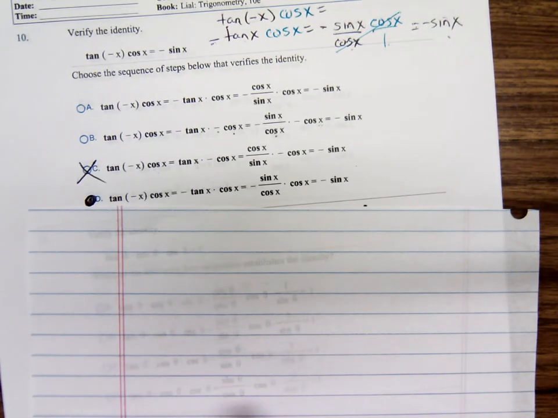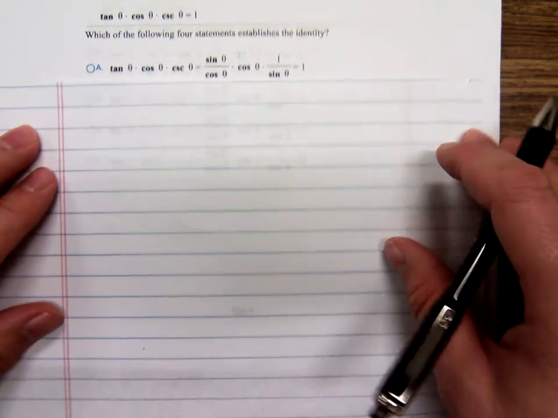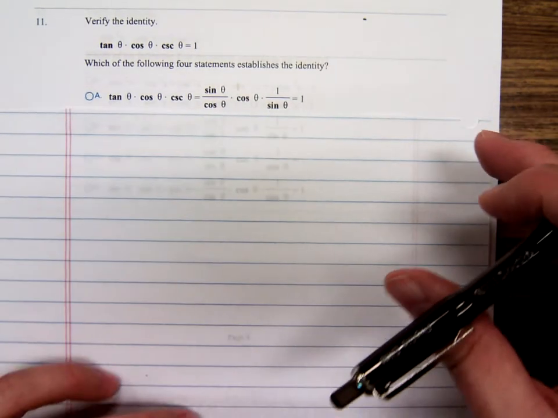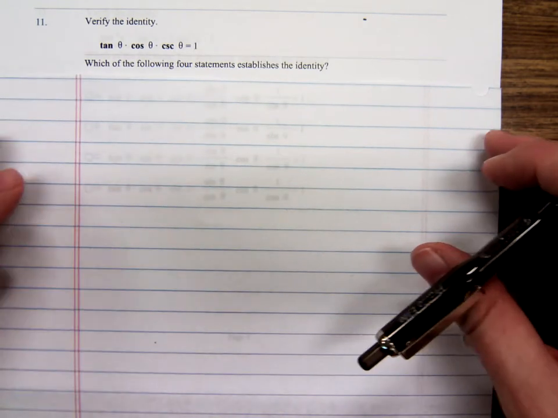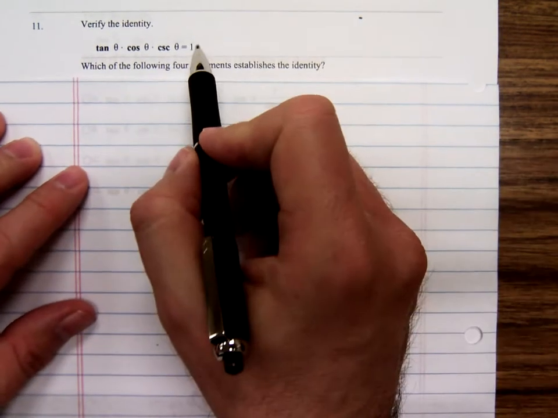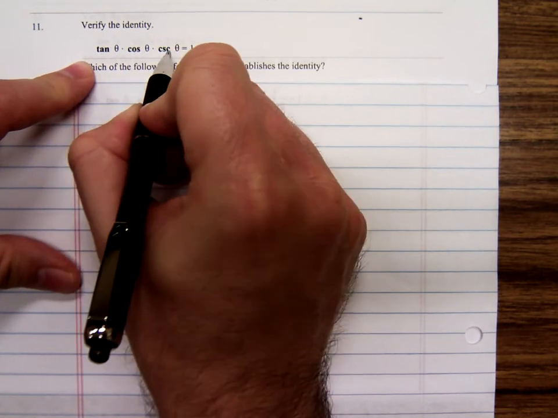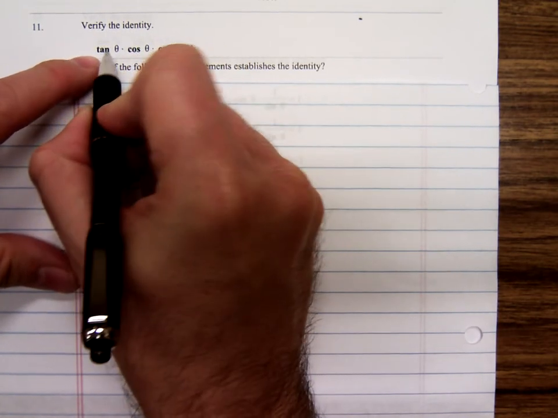Now let's look at another one. Verify this identity. Tangent theta times cosine theta times cosecant theta equals 1. Probably what you're going to do is rewrite each one of these in terms of sine and cosine. Take the tangent theta.